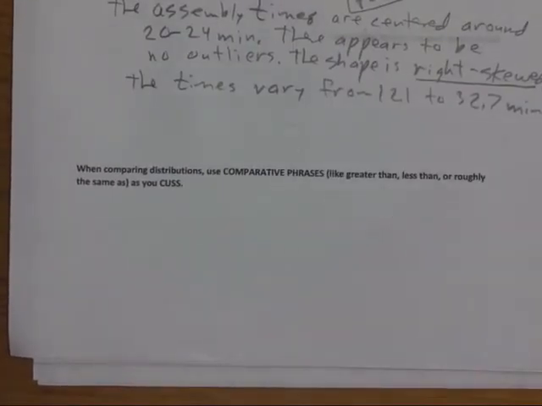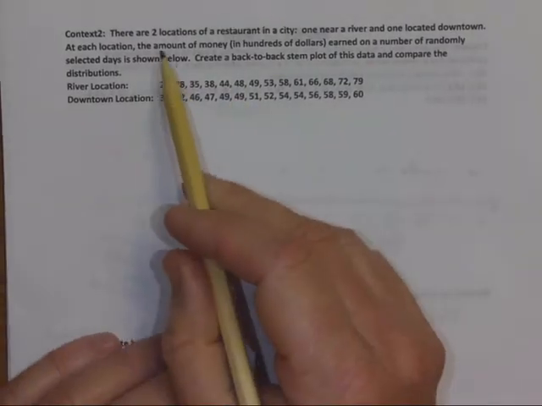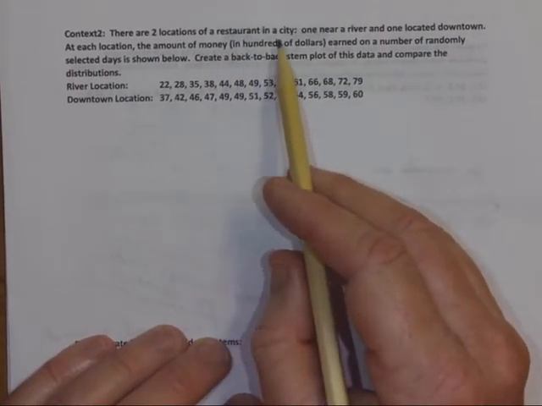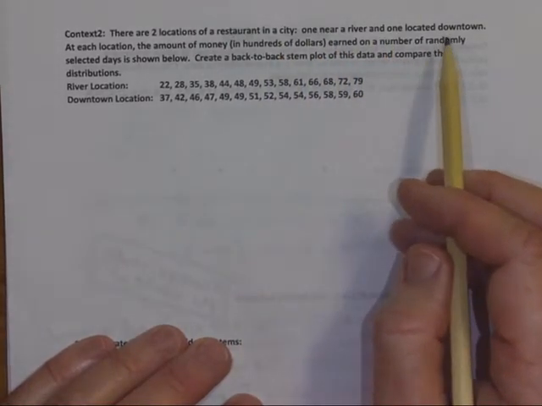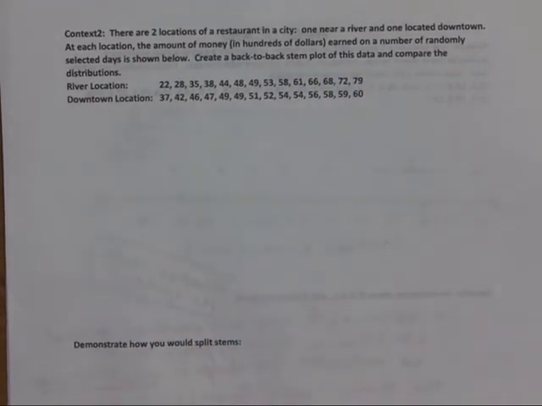I want to show you how to do a stem and leaf plot, which is the last thing for section 1-2. So this one says this: there are 2 locations of a restaurant in a city. One has a river and one is located downtown. At each location, the amount of money in hundreds of dollars earned on a number of randomly selected days is shown below. Create a back-to-back stem plot of this data and compare the distributions.